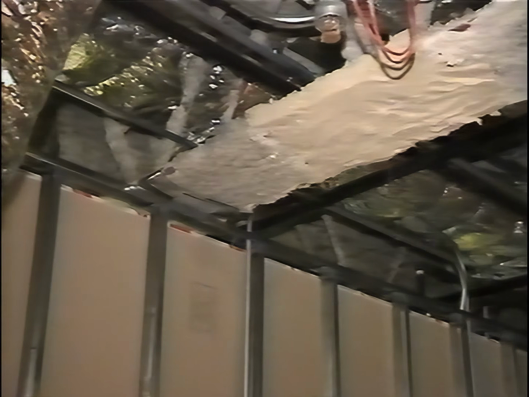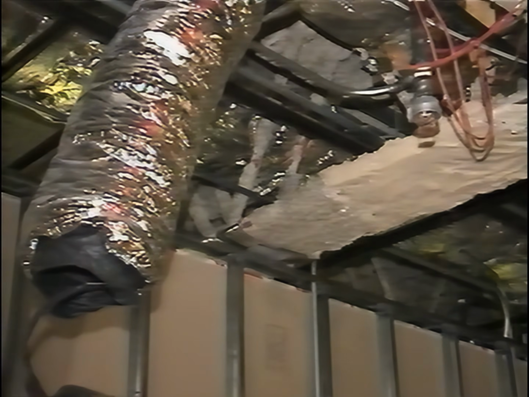And we'll go to the east side of 343, covering from south to north.